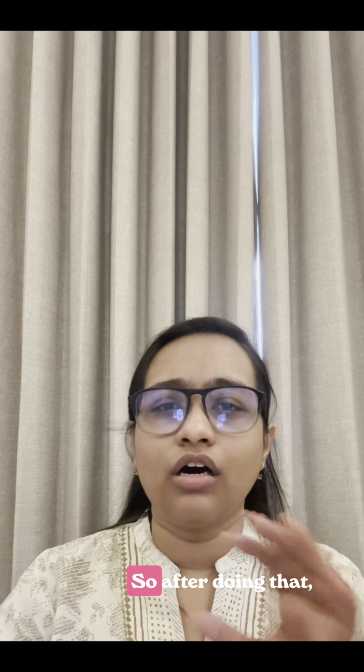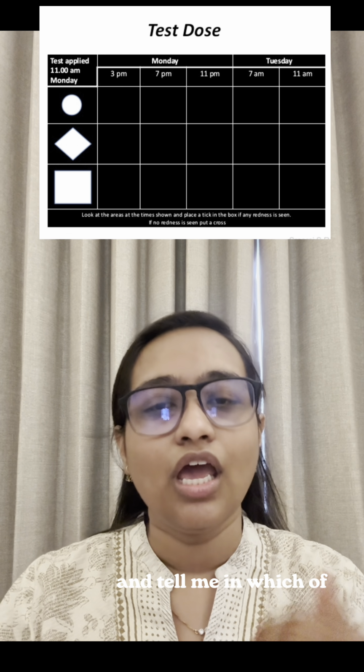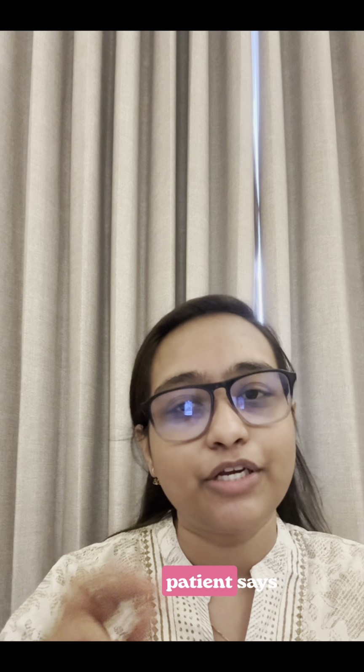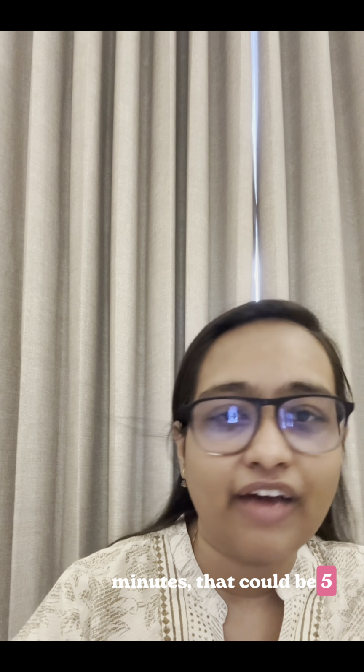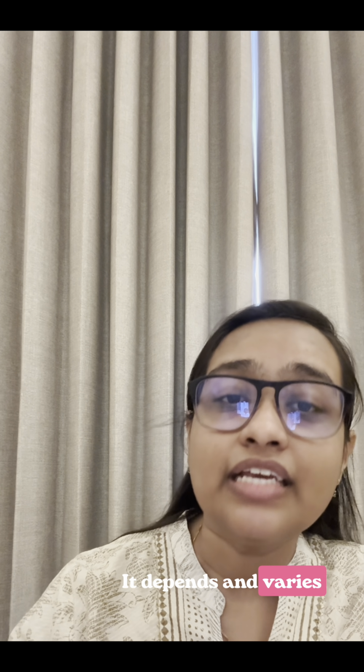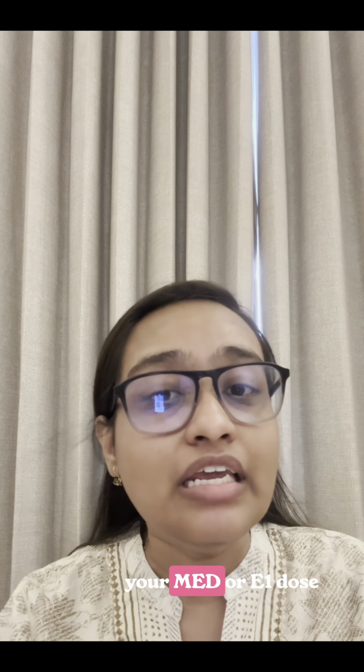After doing that, you give a card to the patient where all the 3 shapes are there, and you tell the patient, go home and tell me in which of these shapes the redness appeared last and went first. The next day the patient comes in and says the round was the shape where the redness appeared last and went first, so that will become your E1 dose, or specifically your E1 time. That could be 2 minutes, 5 minutes, or 10 minutes. It depends and varies according to the patient. It is never the same for every patient. So that is known as your MED or E1 dose.